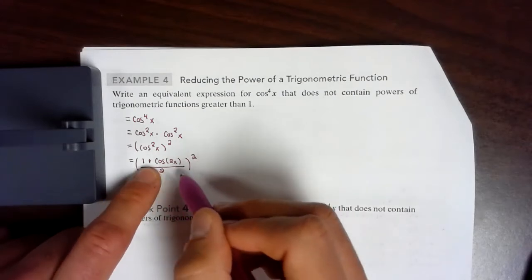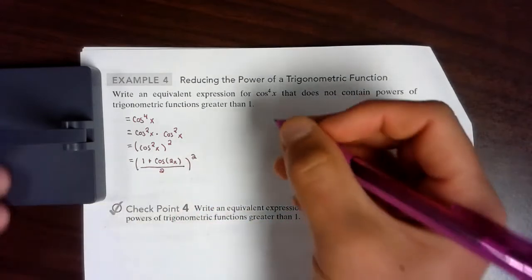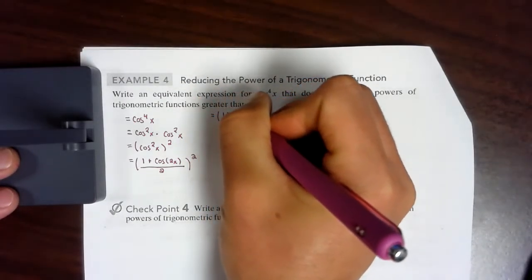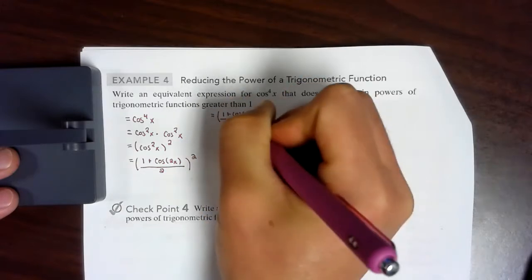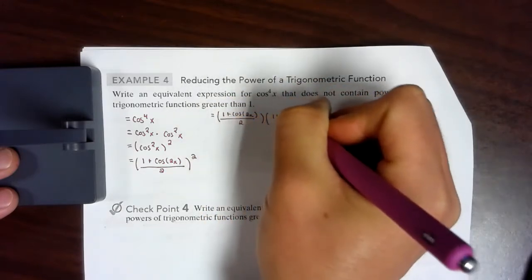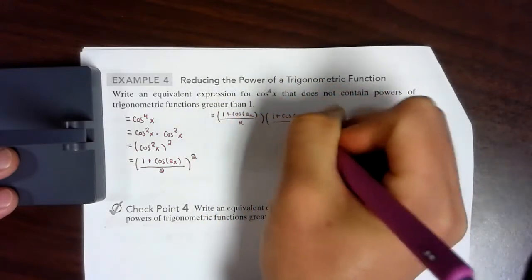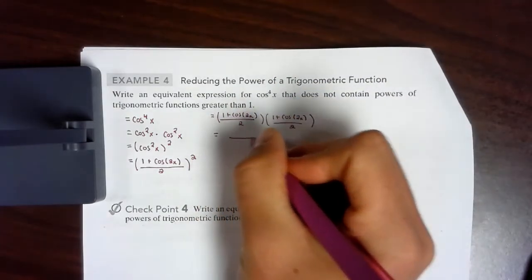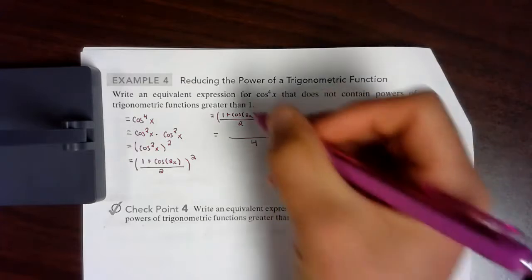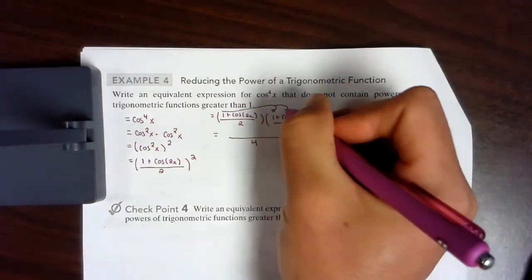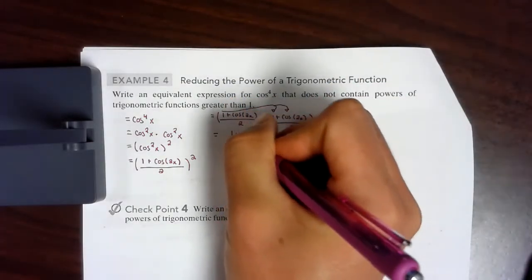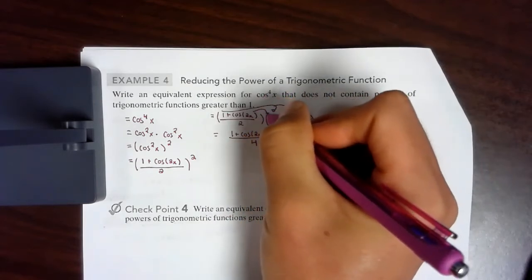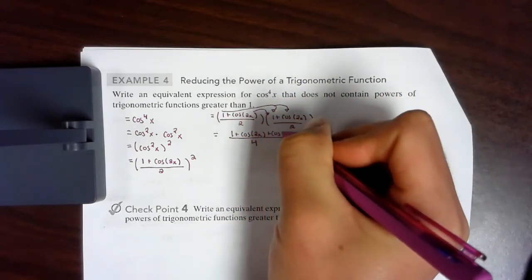We need to do this thing times itself, which means we need to FOIL. So actually, I'll just go ahead and write it out. So this is 1 plus cosine of 2x over 2 times 1 plus cosine of 2x over 2. Well, the denominator is easy, right? 2 times 2 is just 4. Up top, though, we're going to have to FOIL. So I need to do 1 times 1, then 1 times cosine of 2x, so 1 plus cosine of 2x. Then cosine of 2x times 1, so another cosine of 2x.